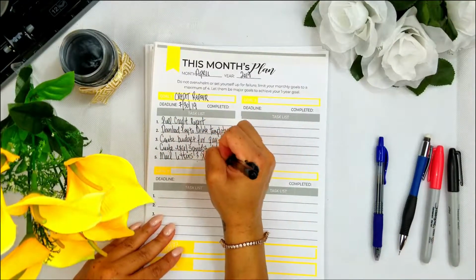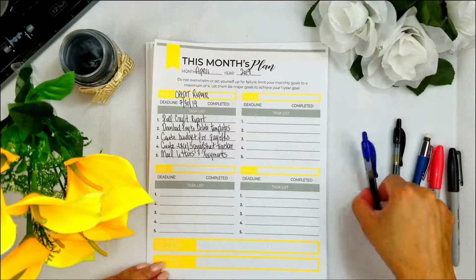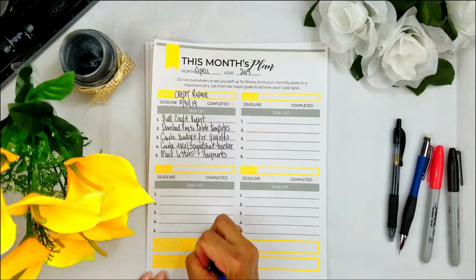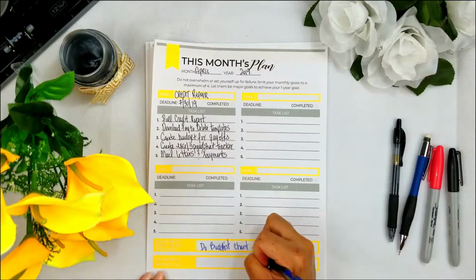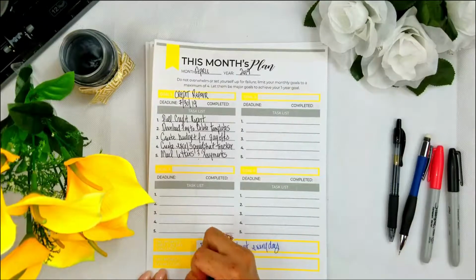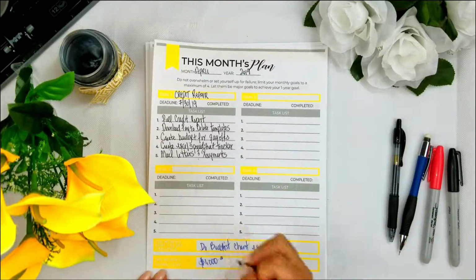At the bottom of the page, you will fill in your 30-day challenge, which will consist of one of the habits you are trying to create or break. And under that, you will determine this month's savings goal.